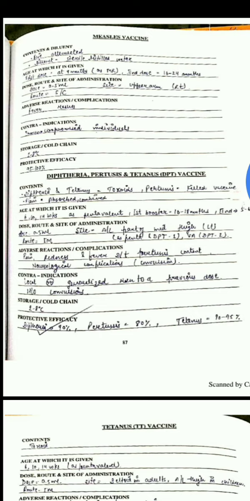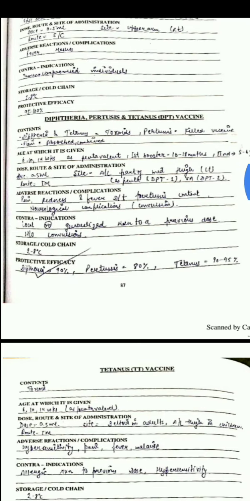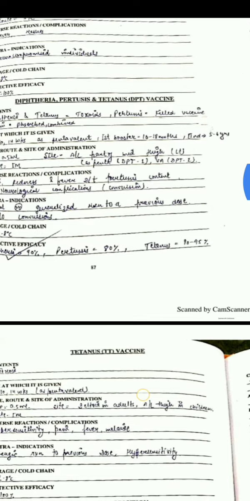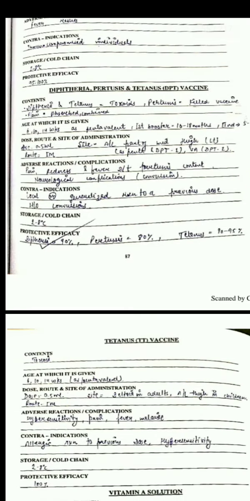Next vaccine is DPT vaccine or diphtheria, pertussis, tetanus vaccine. Diphtheria and tetanus are toxoid and pertussis is the killed vaccine. Then it is plain, adsorbed or combined. Then age is 6, 10, 14 weeks as pentavalent. First booster at 10 to 18 months and then second at 5 to 6 years. Dose is 0.5 ml, site is anterolateral mid thigh right, left, and route is IM.